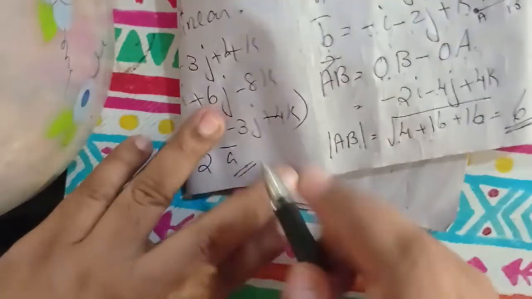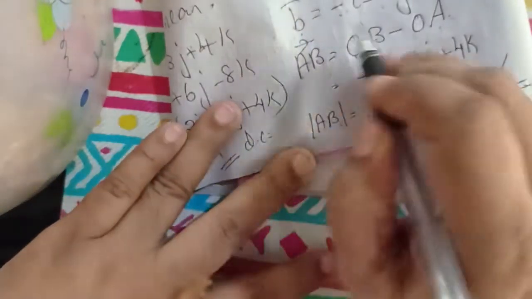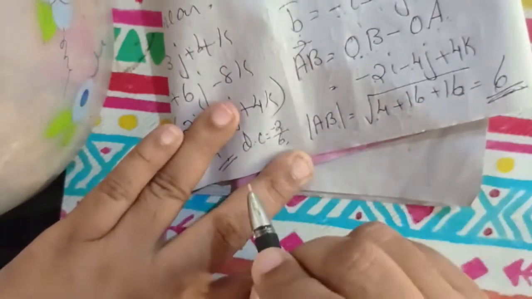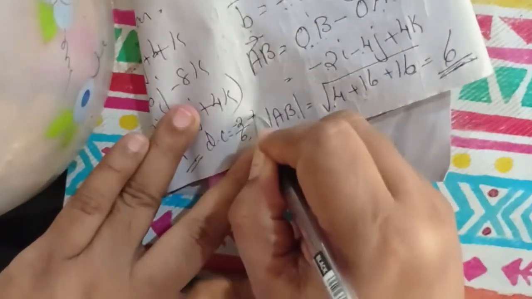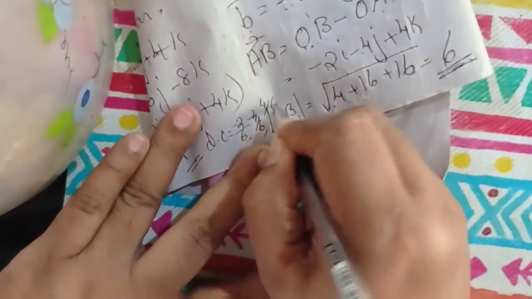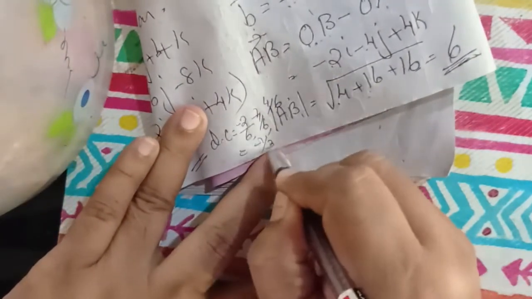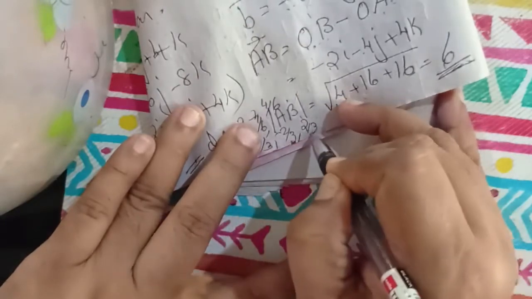Then how can you write the direction cosine? Minus 2 by 6, comma, minus 4 by 6, comma, 4 by 6. Write in the lowest form: minus 1 by 3, minus 2 by 3 and 2 by 3.